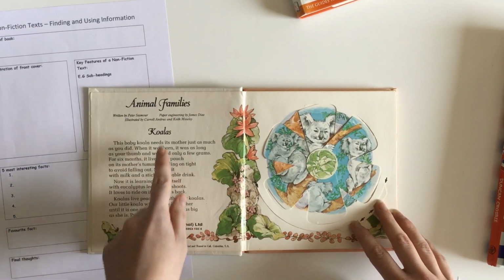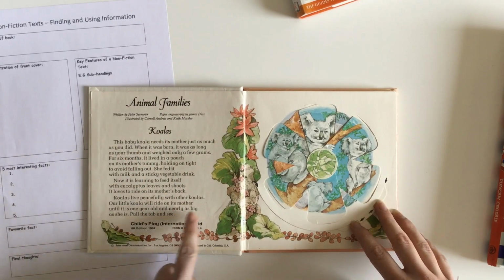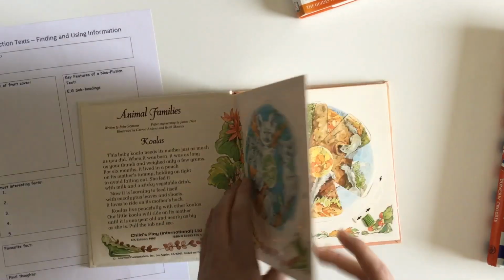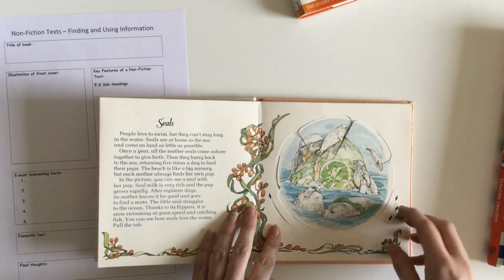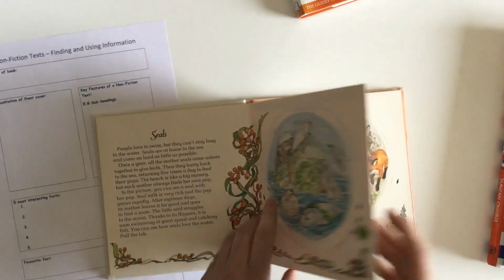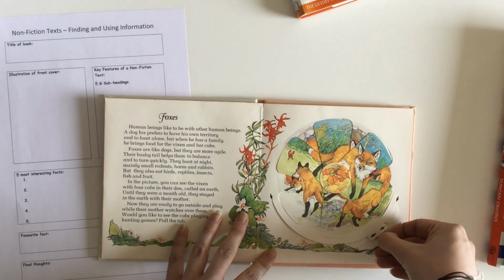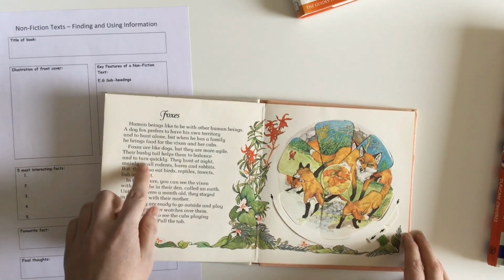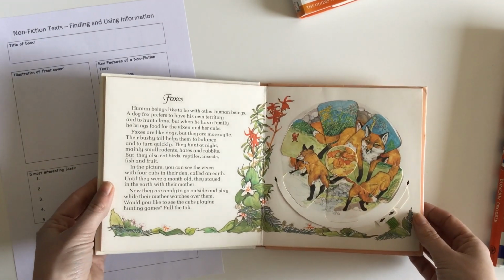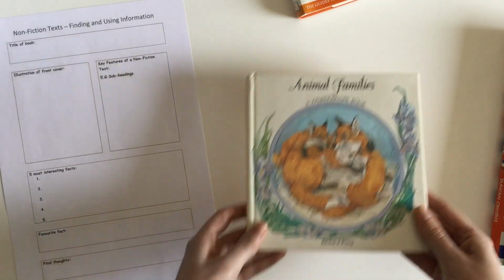So it gives information with subheadings as well, and it has these interactive kaleidoscopes. Watch. Which I thought was quite fun. But I can find out lots of information about animals in these books as well. So there's an information book. You might have some of these.